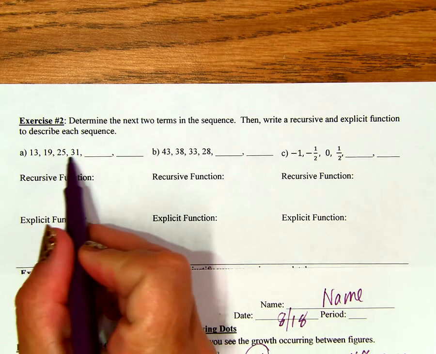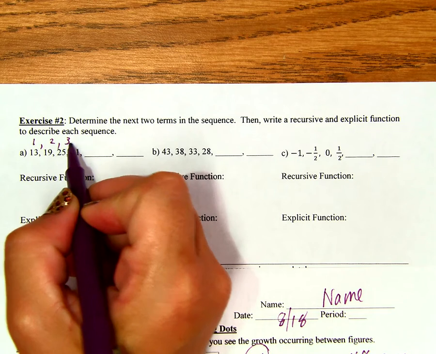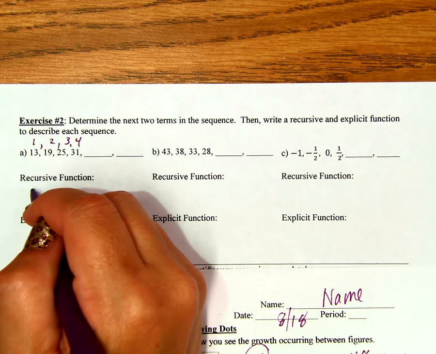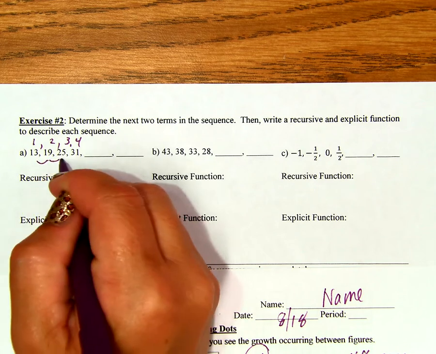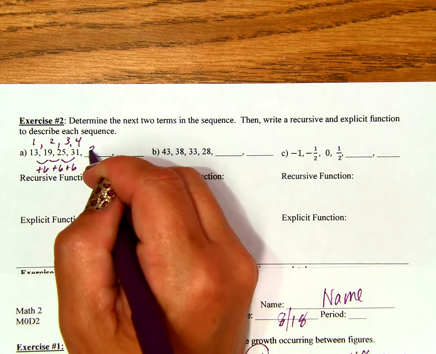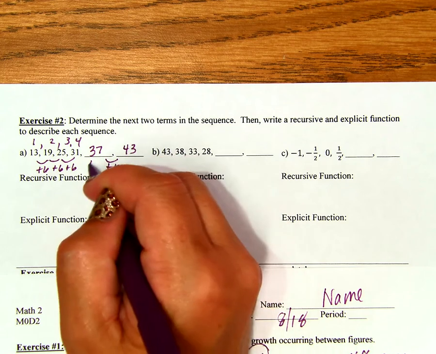Remember that when it's just a sequence, what assumed number is above it in the table would just be starting at time 1. So count these all as time 1 sequences. All right, let's see how you did. So if this sequence was going constantly at adding 6, like we're noticing, 37 would be our next consecutive, and then 43 would be this one.